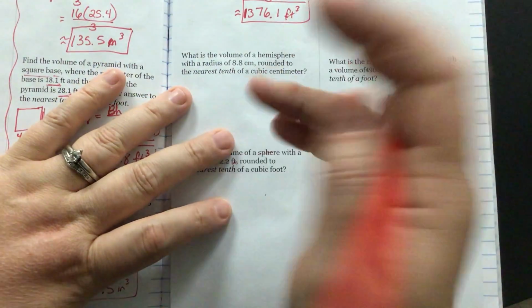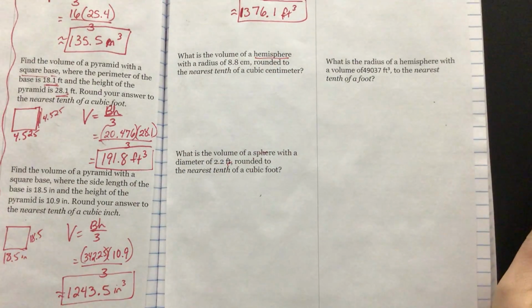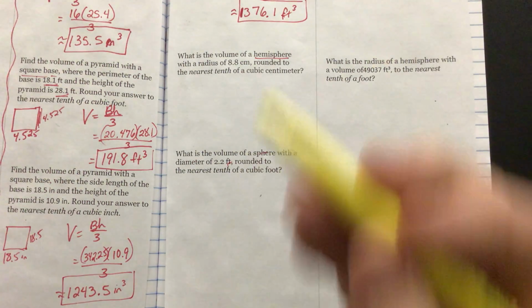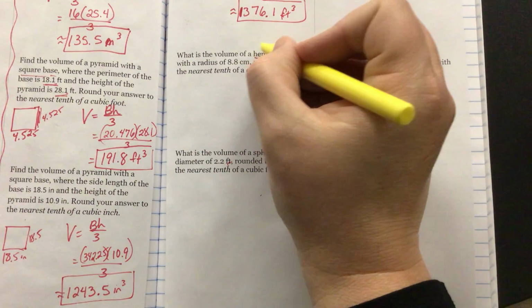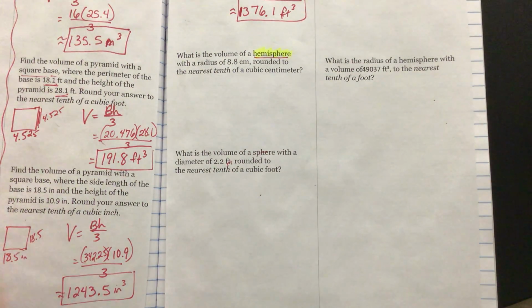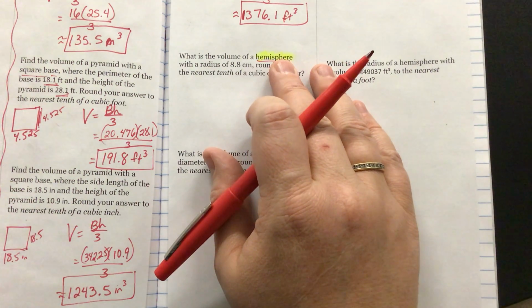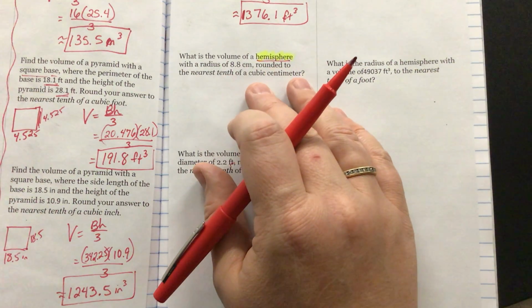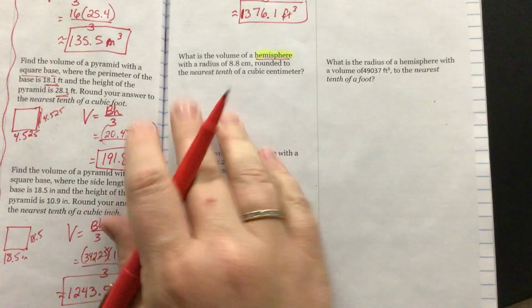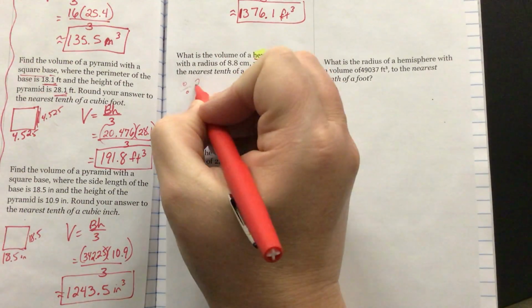Okay, so this one. Let me ask you guys, what is a hemisphere? Anybody know what a hemisphere is? It's half a sphere. So if I want to find the volume of a hemisphere, I'm going to take the volume of the sphere and just divide it by 2. So in my final answer, I have to divide by 2.